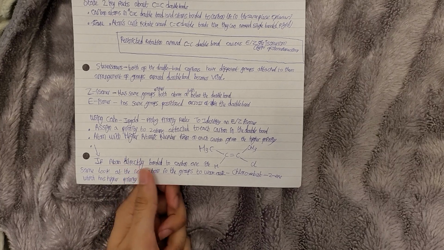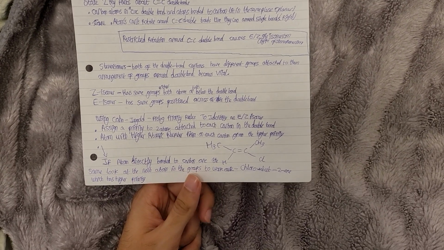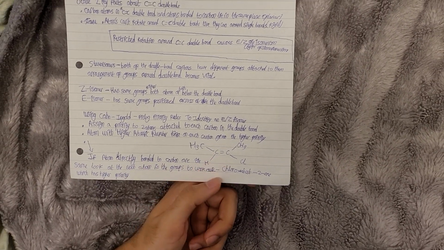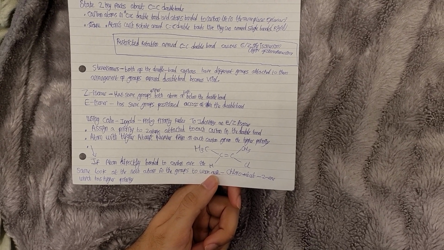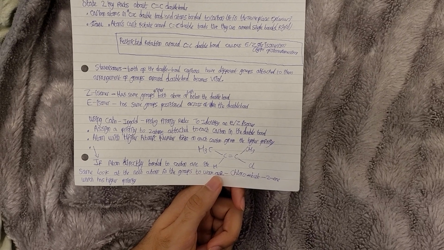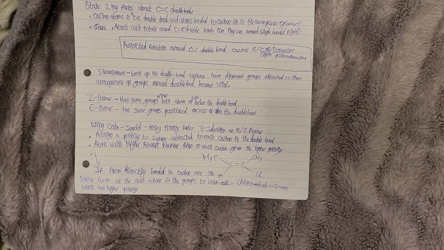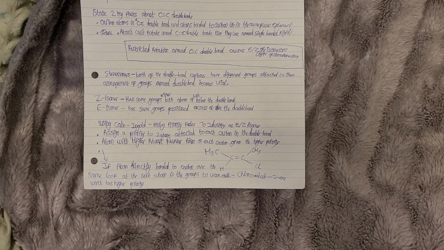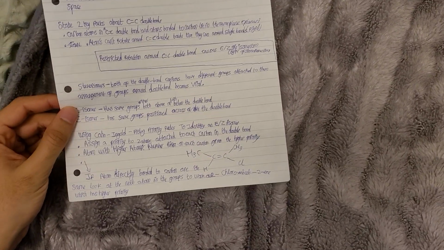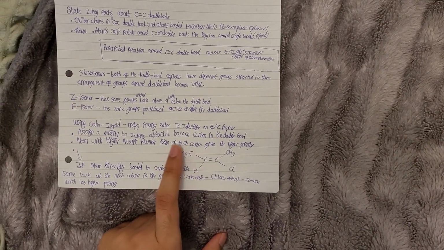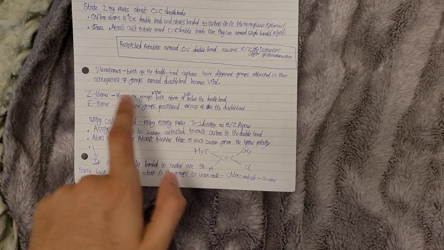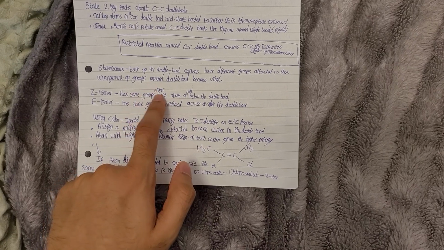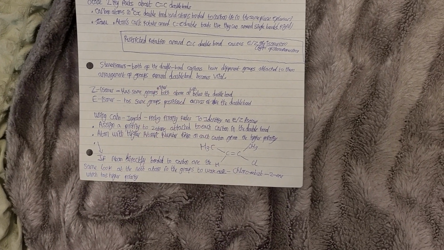And this is an example, right? I would definitely fall for this if I didn't review this topic. But look at this. If I said to you, which one is the E isomer, same groups positioned across the double bond, and Z isomer has same groups either both above or below the double bond, which one would you say?